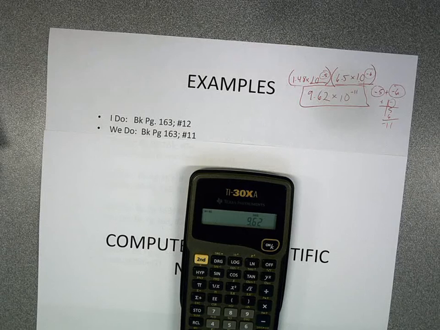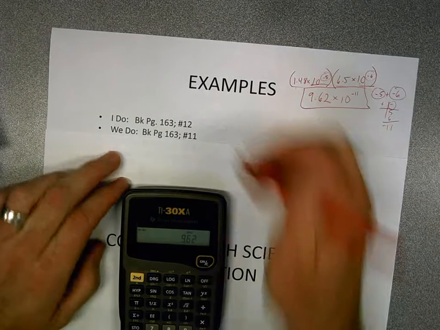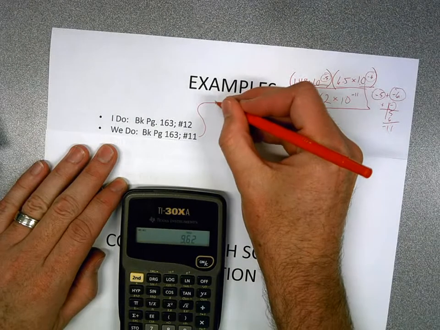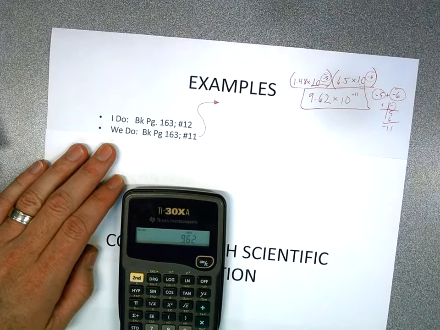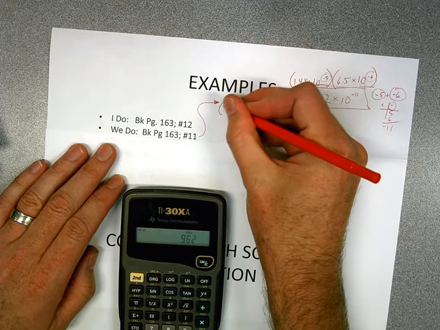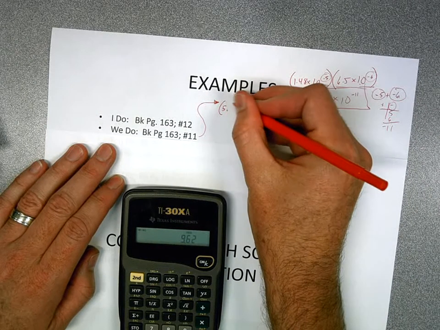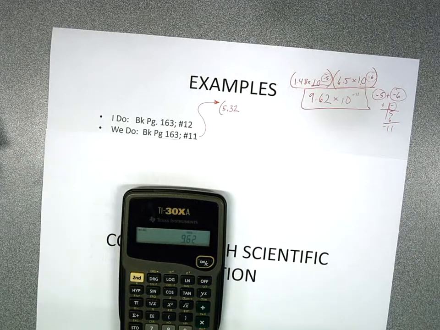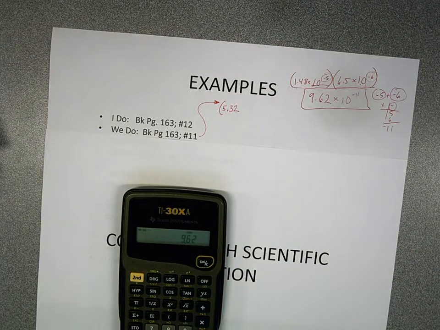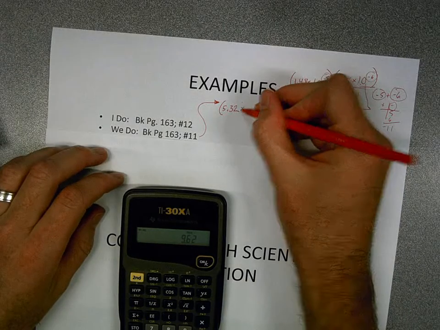Page 163, problem number 11. So what I have is 5.32. When you're writing, don't worry about the headings or anything else. Just start writing the problem right now. Jasmine, just start writing the problem immediately. Okay, you can use the black marker there. Thank you. I could always fill in the other little stuff later.